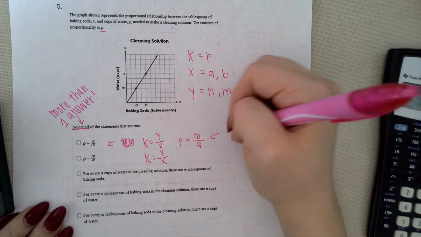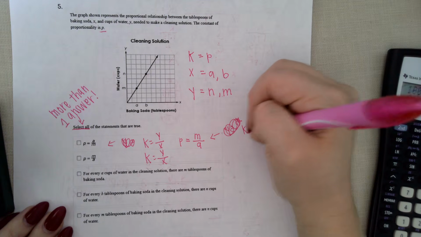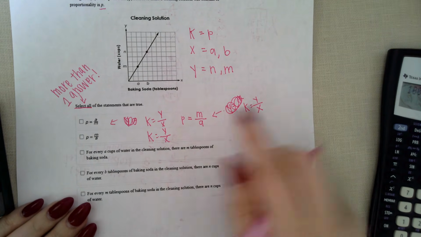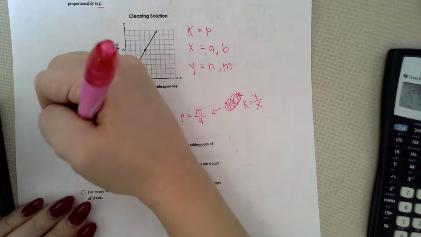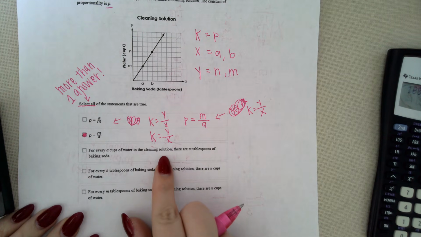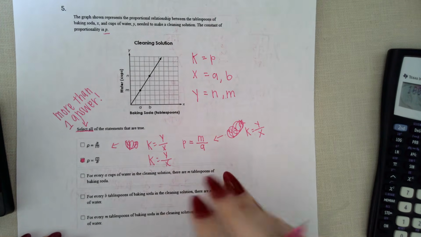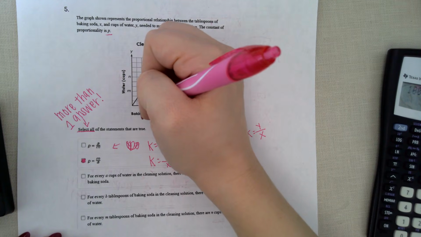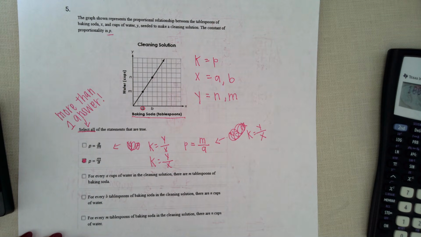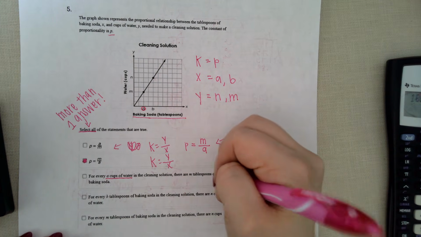So this is my Y equals KX. My K equals Y divided by X equation, just with different variables, which is totally fine. So then I need to figure out which one is that. We've got it here. Next one says, for every A cups of water in the cleaning solution, there are M tablespoons of baking soda. So let's look. For every A cups of water, does A represent my cups of water? No. So it cannot be for every A cups of water because A represents my baking soda, so this one cannot work.